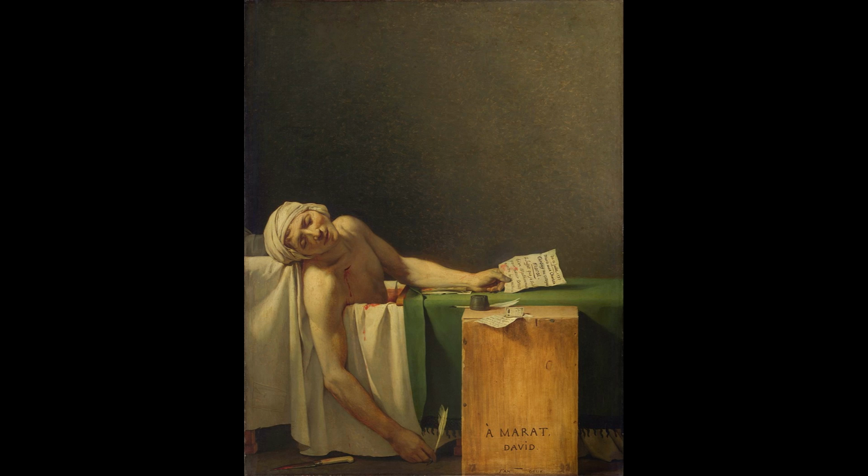The Death of Marat by Jacques-Louis David is a powerful and haunting painting that captures a moment of immense sorrow, injustice, and martyrdom, all wrapped in an atmosphere of stillness and silence. Imagine stepping into a dimly lit room, where the air feels heavy with the gravity of a recent tragedy.